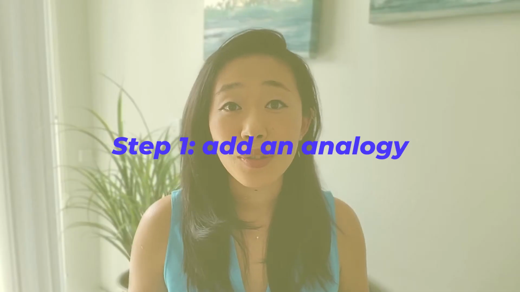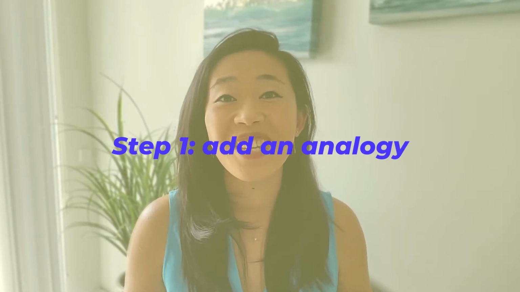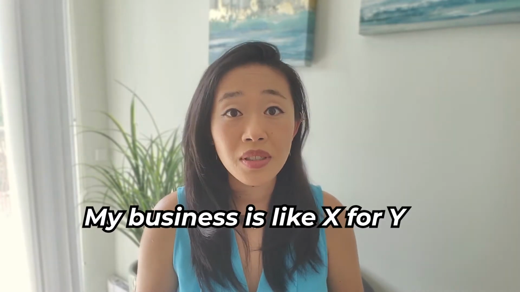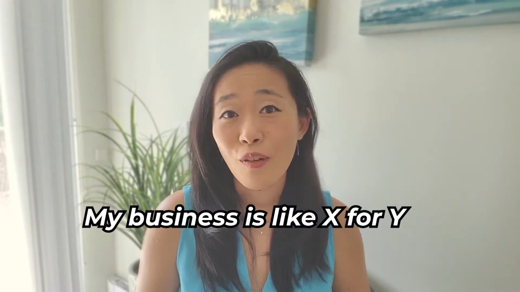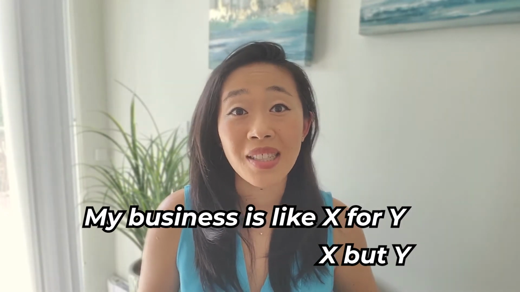And so here is part 1 of the formula. Use a comparison or analogy to share what you do and what your unique value proposition is. This is something like, my business is like X for Y, or my business is like X but Y. So for example, my business is like Facebook for artists, or my business is like management consulting but affordable for small businesses.